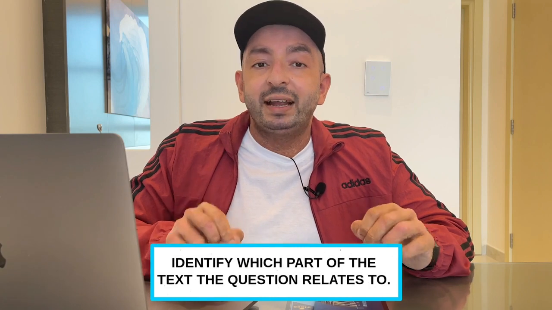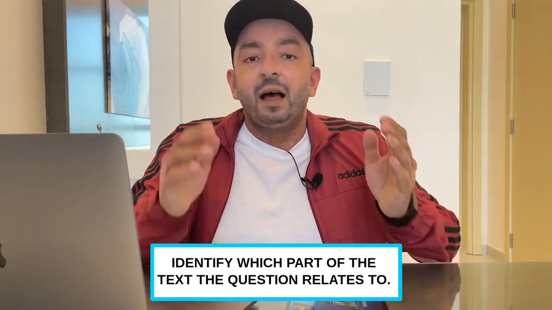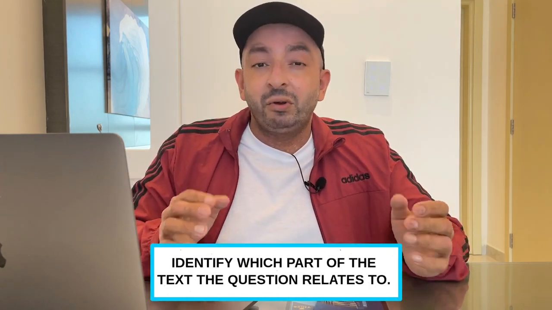Now, step 4 here, the summary will usually relate to just one part of the text. That part of the text is usually around 2 or 3 paragraphs. Now, your aim here should be to try to identify which part of the text the questions relate to.